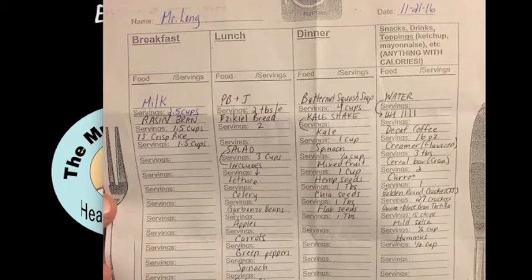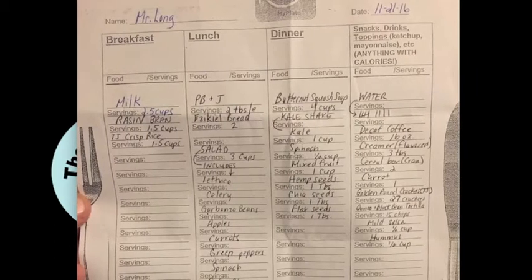You just want to make sure you pick a typical day, not like a holiday or a birthday or some day where you'd be eating foods that you don't typically eat. Notice sections are broken into meals, but also snacks, because drinks, toppings, ketchup, mayonnaise, things like salad dressing definitely adds on to the calories.